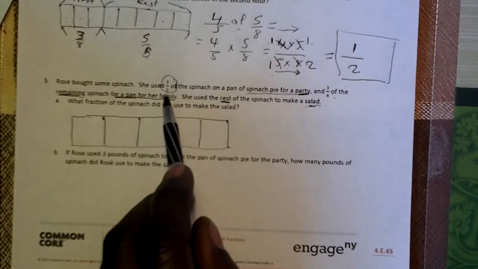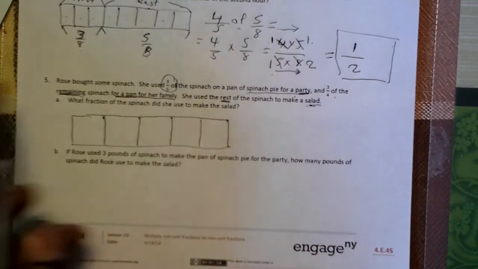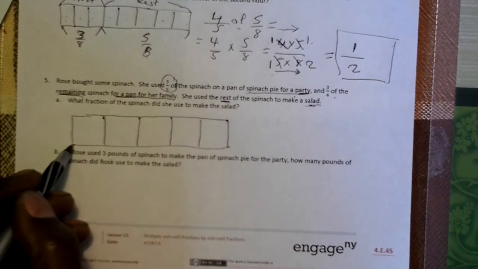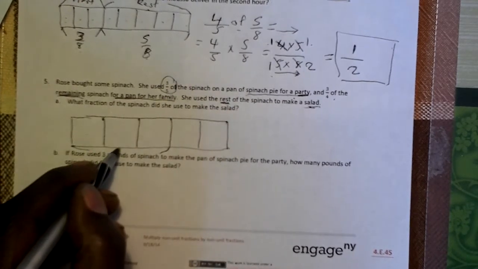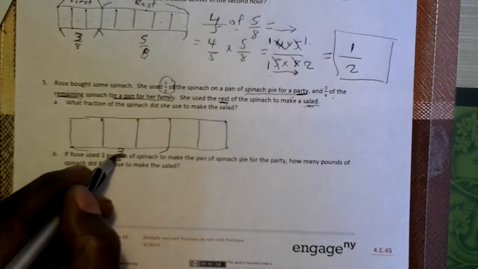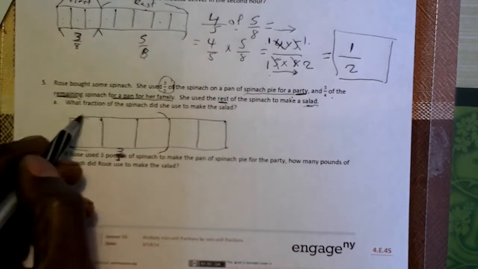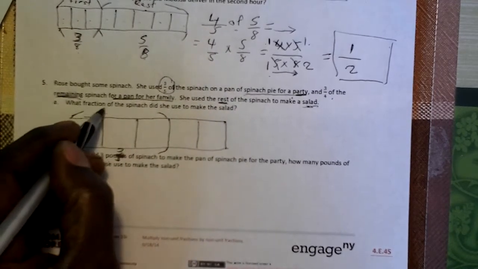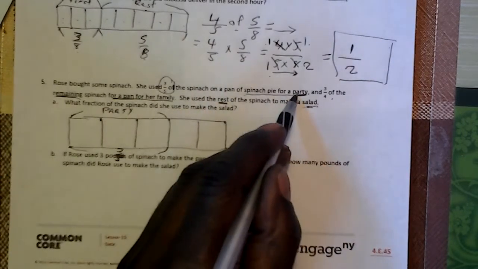So the first part, for the party, she used how many? She used 3/5, right? So we label this. So that's 1, 2, 3. 3/5. I'm going to have to write over here, but we know this is 3/5. And we'll call that for the party, okay? P-A-R-T-Y, okay?